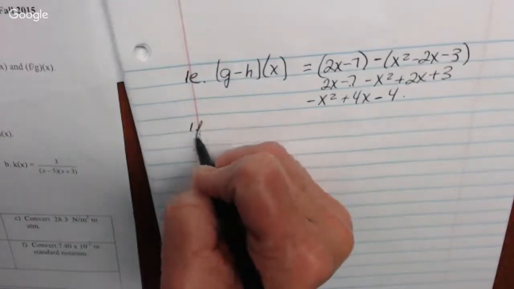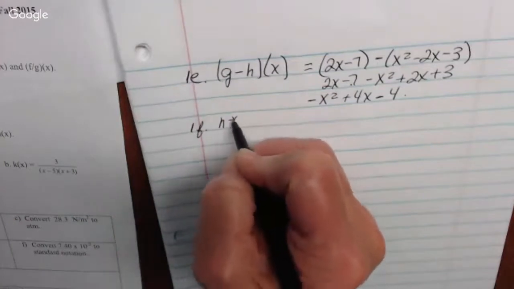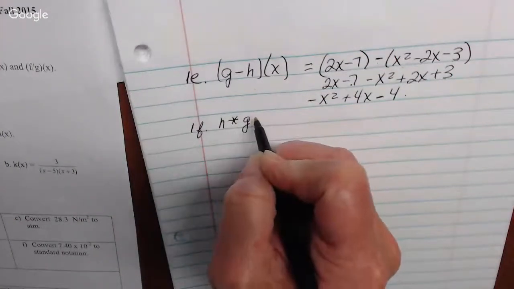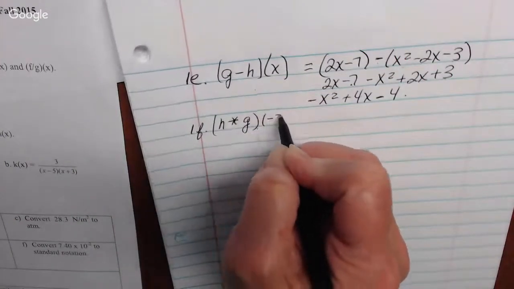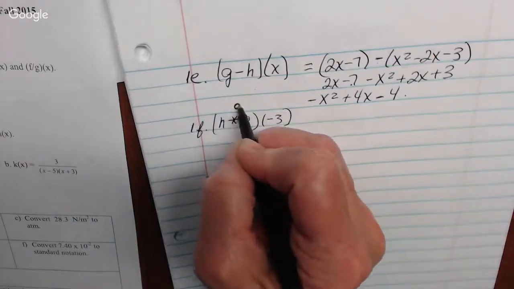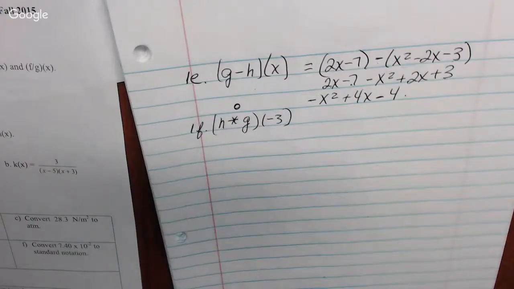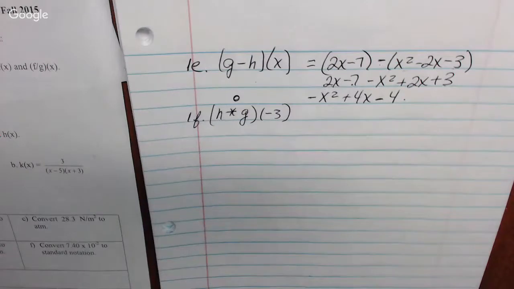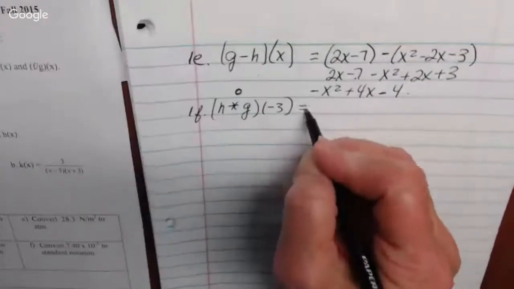Now we have 1F. Now somebody asked me what is the difference between this symbol and the little circle symbol, which I said before was a composite function. Well, this is multiplication, it's not composite. So you're just multiplying the two.